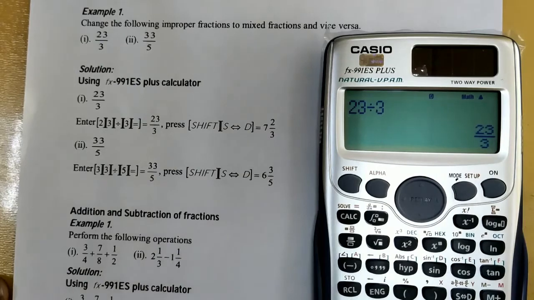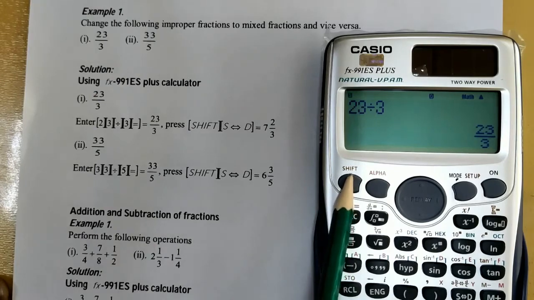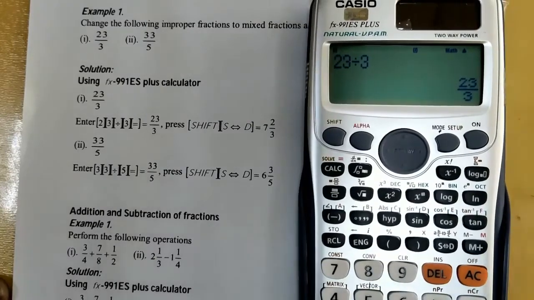But the question says that I convert into mixed fractions. So what do you do? Now, how to convert into mixed fraction? The first thing you have to do is to go to Shift. So when you press Shift, then you come to this key. Let me show very well. So this is the key that we use to do the conversion. Now, when you press on the key, it converts the improper to mixed fraction. So now we have a 7 whole number 2/3, which is the mixed fraction now.